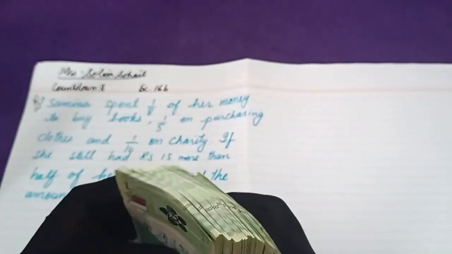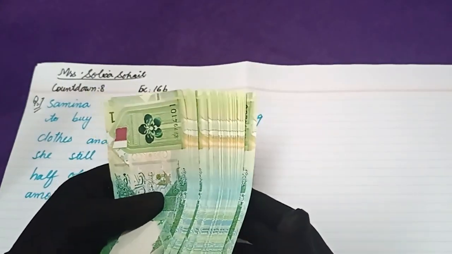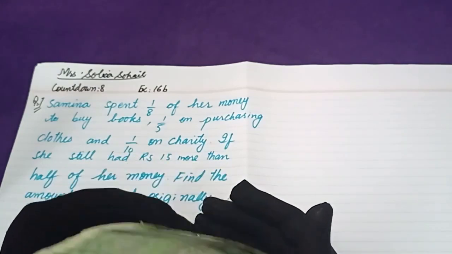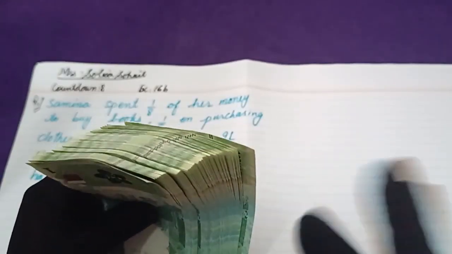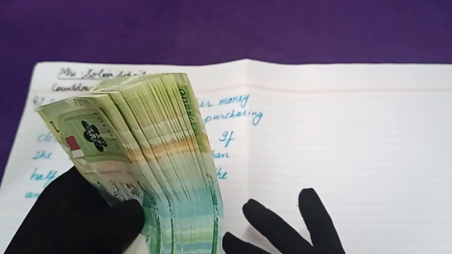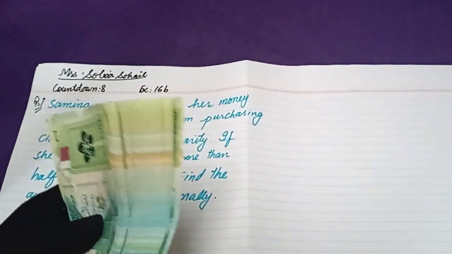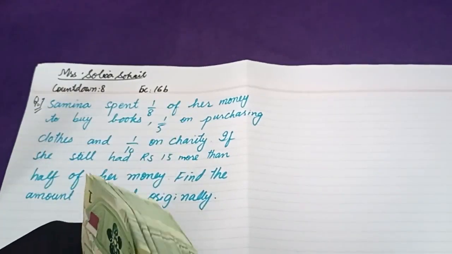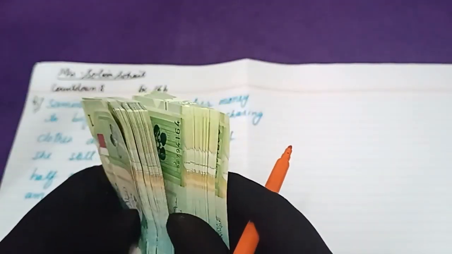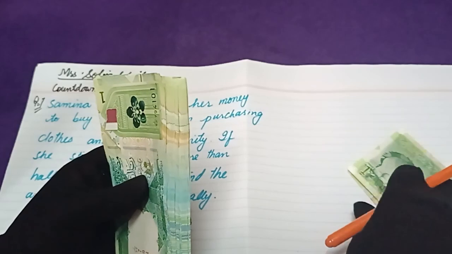Suppose I have this money and you don't know how much it is. Suppose I'm Samina. How do you understand your leftover money? Suppose almost half of the money I spend.